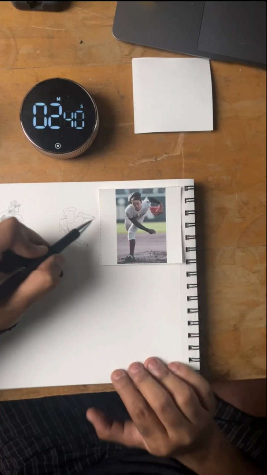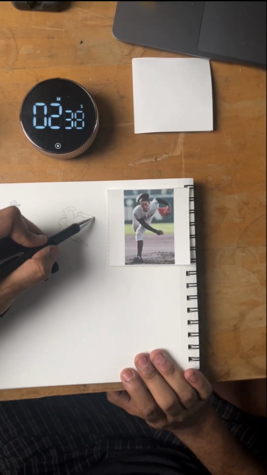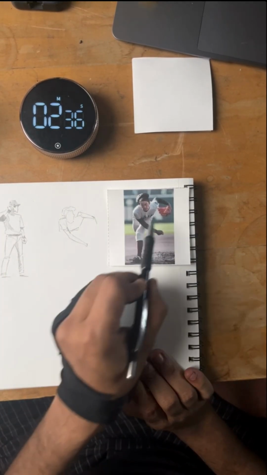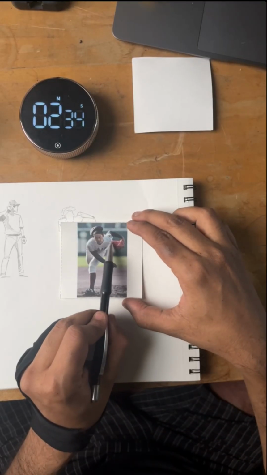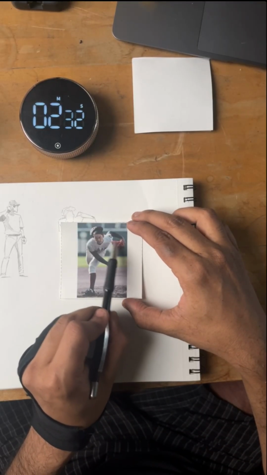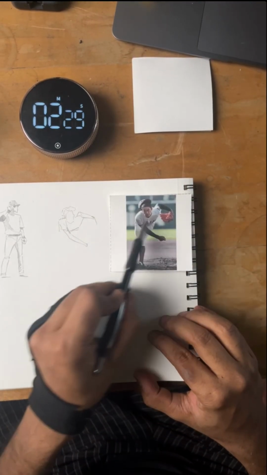Just big shapes, alright. And this, as I've told you about negative shape, instead of drawing the gloves, I would try to draw what's inside it.